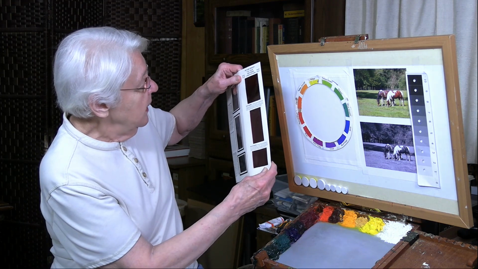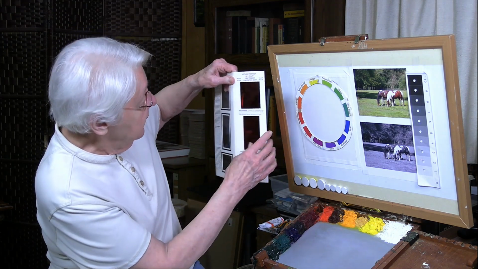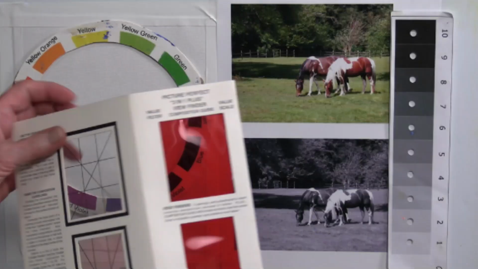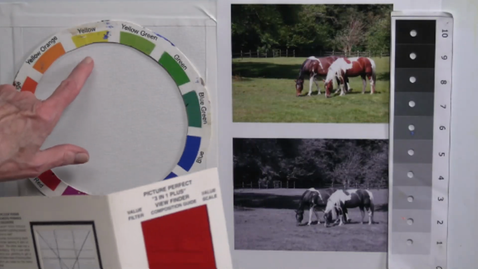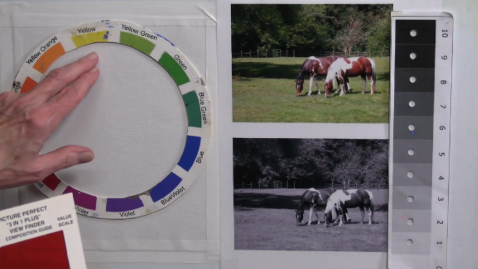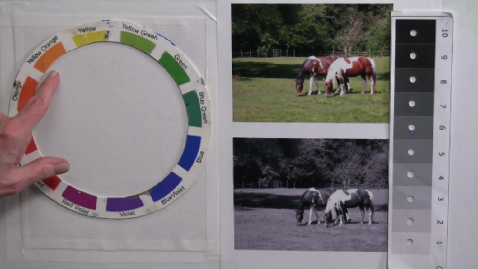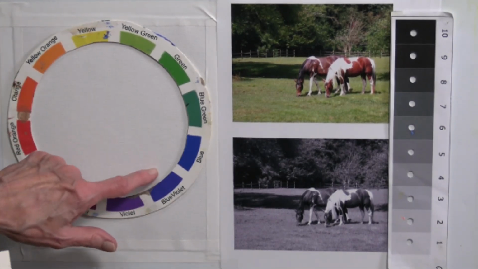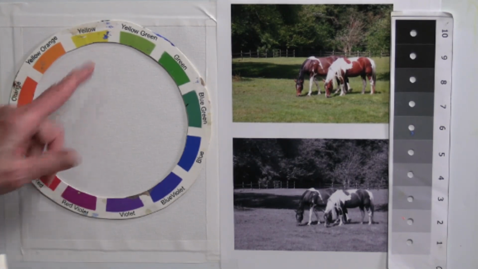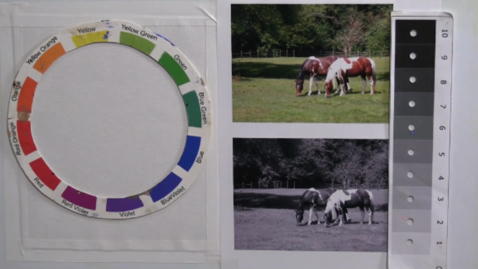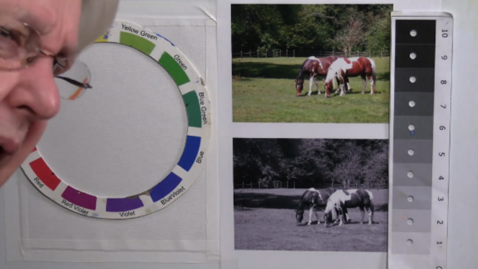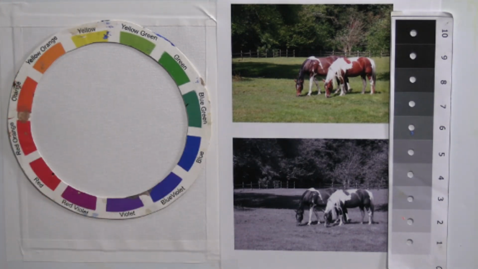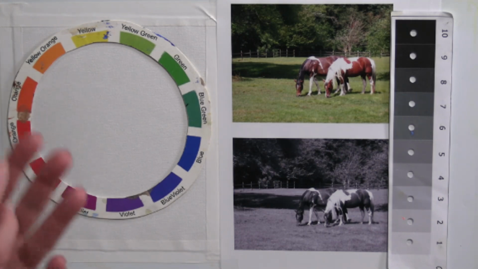And so this way I can identify when I look through this at the color wheel, and I know you can't see it along with me, but when I look through this at the color wheel, I can see clearly that this value is just a tad darker than this one. This one's a tad darker than that one. This one is very much darker than either of these. And so I've identified then the degree of value that each of these colors on the color wheel belongs to. So there's one place to start.